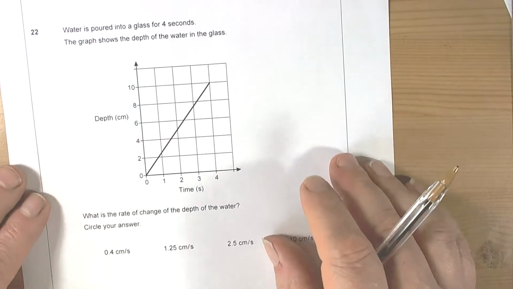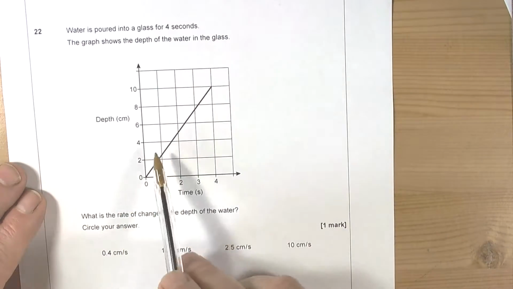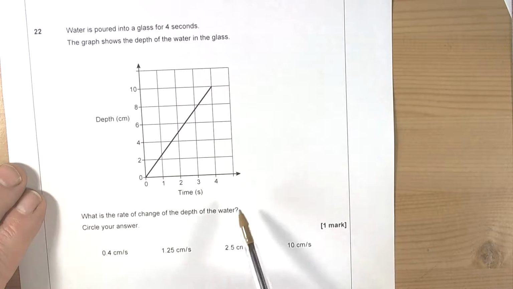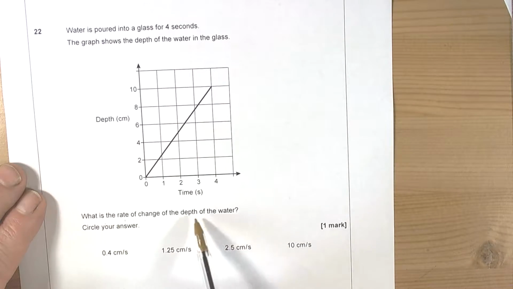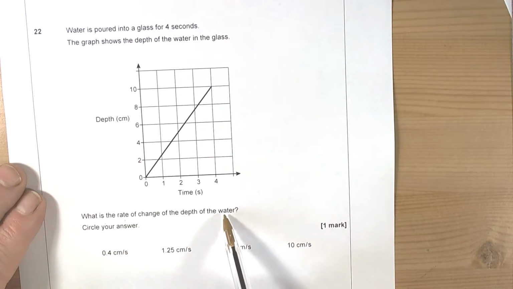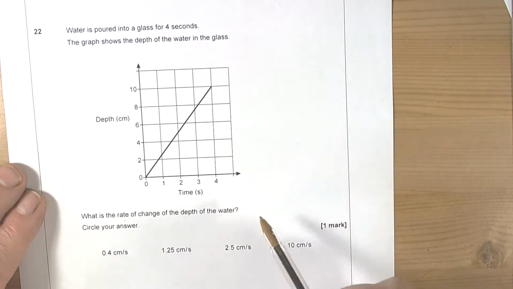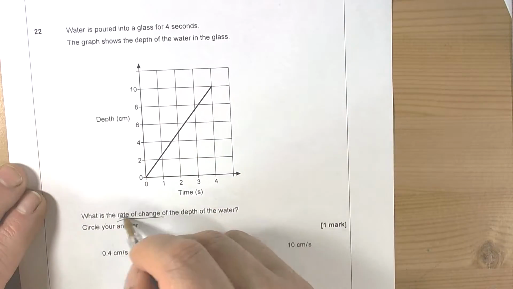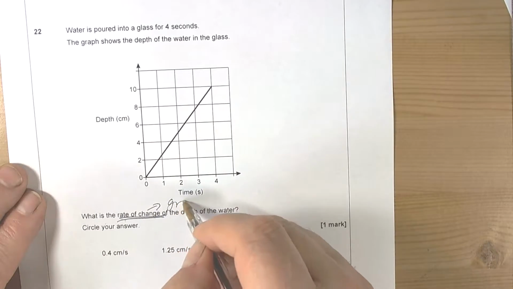Question 22, it asks us to work with a graph and it's showing depth against time, and it wants us to work out the rate of change of the depth of water. So the rate of change is about the gradient.